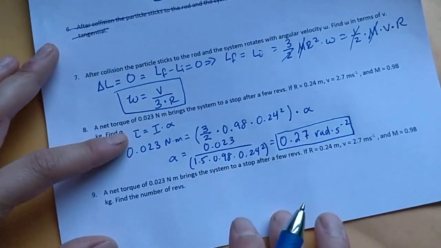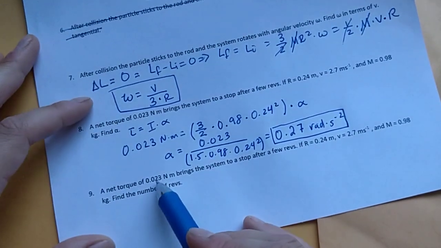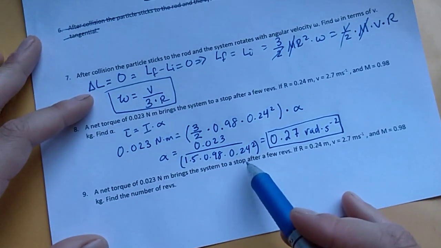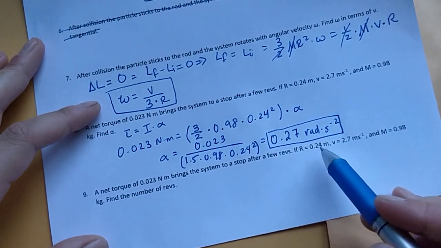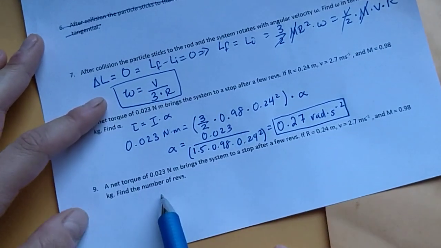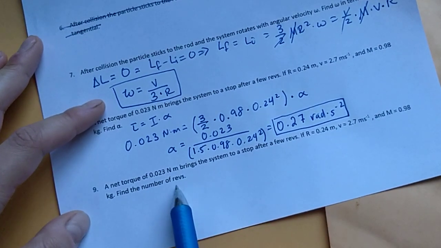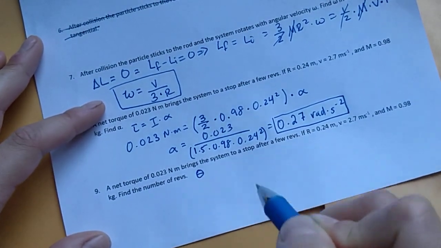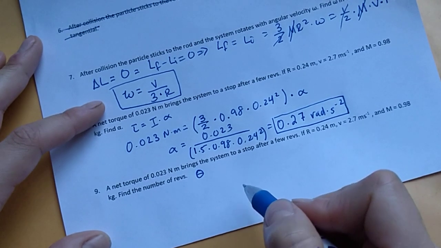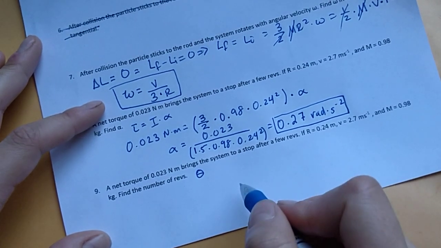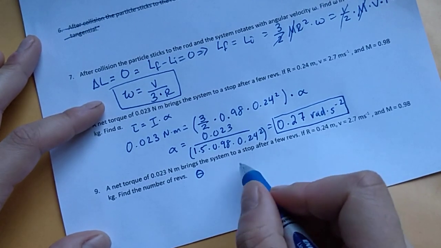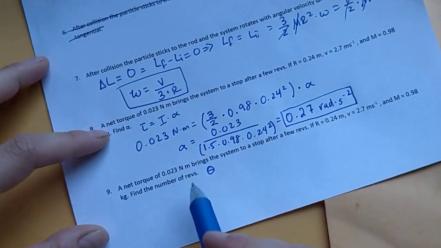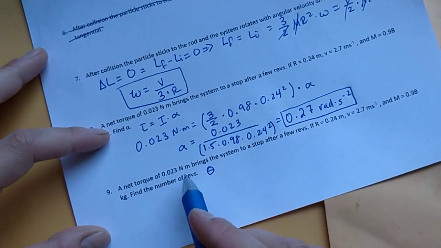Okay, and number 9, a net torque of this same 0.023 Newton meters brings the system to a stop after a few revolutions. If R is all that before, find the number of revs. So to do this, I'm going to need to get the angular displacement, and then I can convert this angular displacement to revolutions by dividing by 2 pi. So this is rotational kinematics.